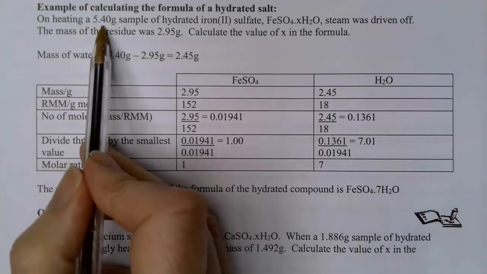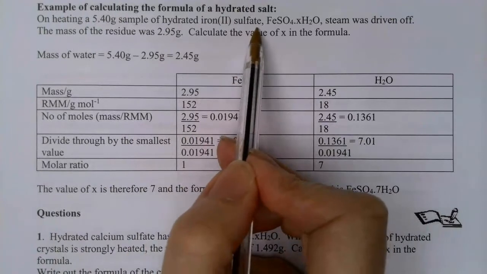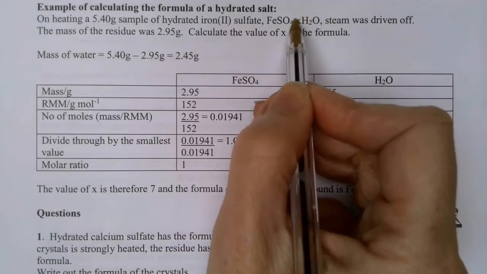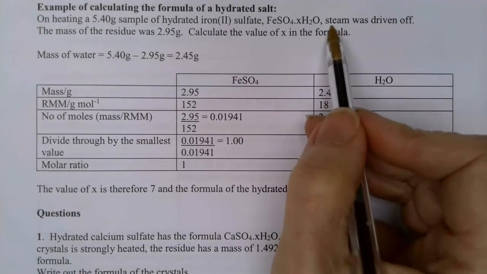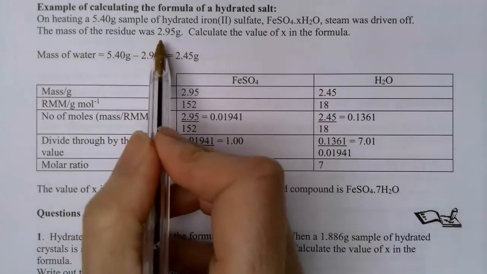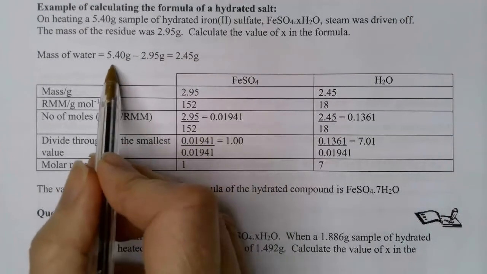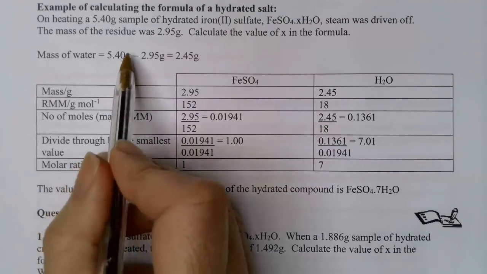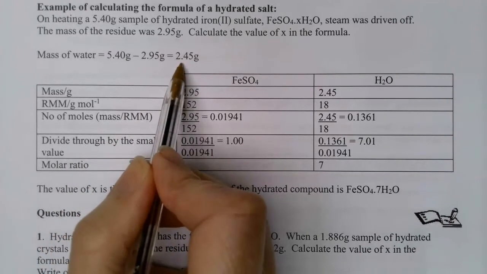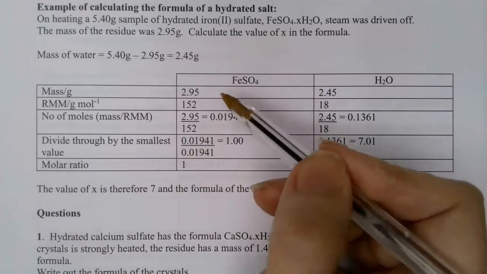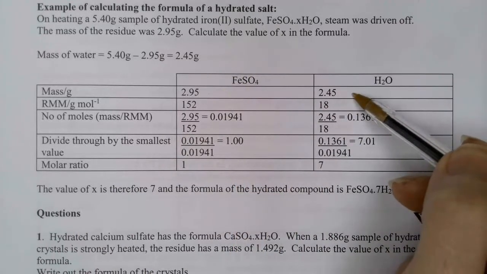So I've got 5.4 grams of hydrated, that means it's got the water attached to it, iron 2 sulfate. But I don't know how much water I've got attached. We're basically heating it to drive off the steam, and the mass of the residue, once I'd removed all the water, was 2.95. So the mass of the water is going to be the mass of the hydrated, take away the mass of the anhydrous, and that's going to give me the mass of my water. So I've got the mass of my iron 2 sulfate and I've got the mass of my water.